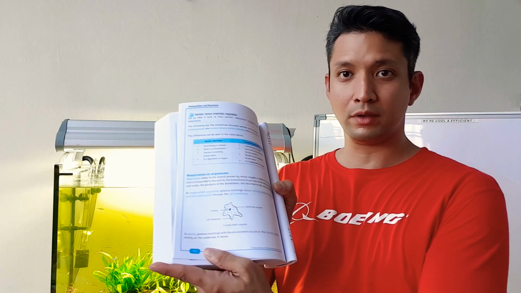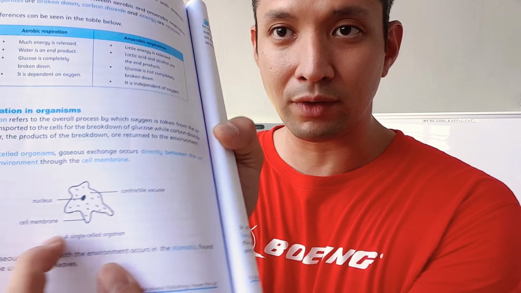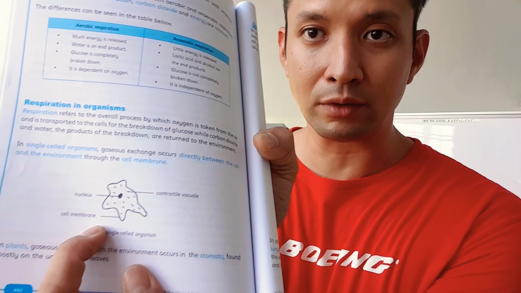I'm going to show you a little bit of what it looks like. You can see that's how your cell looks like.